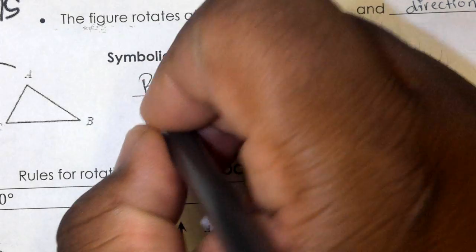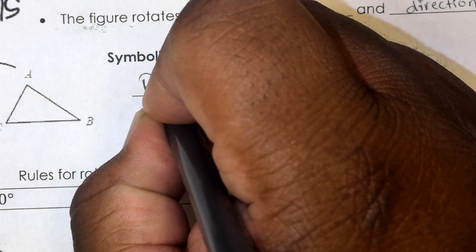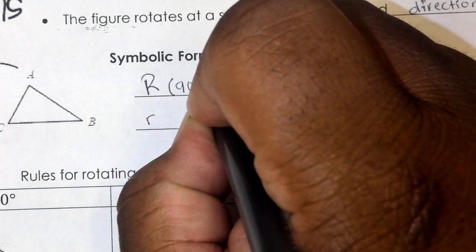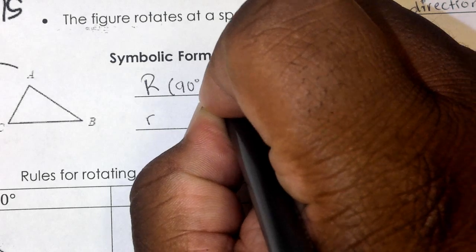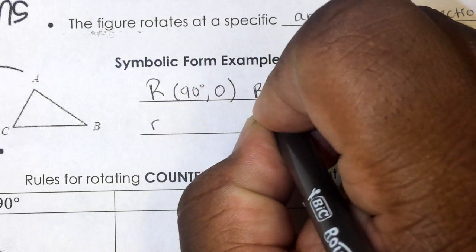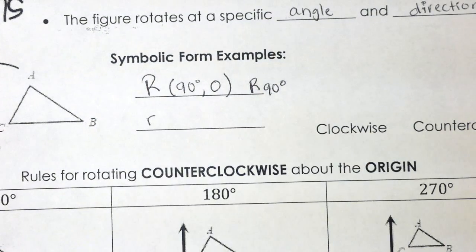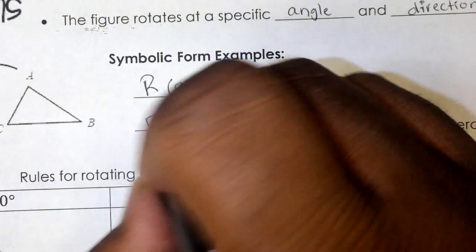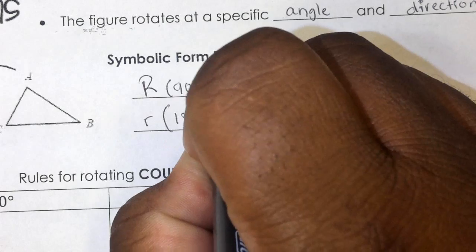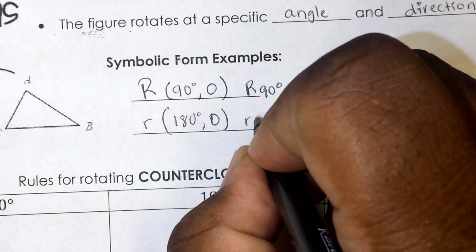For a rotation, you're going to see them like this. We may ask you to rotate, and then we put in parentheses 90 degrees, comma, O. That means around the origin. Telling you to rotate your figure 90 degrees around the origin. Or we could just strictly write R 90 degrees, telling you to rotate 90 degrees. We could do it with a lowercase r too. Say 180 around the origin. Or we could just say rotate 180.